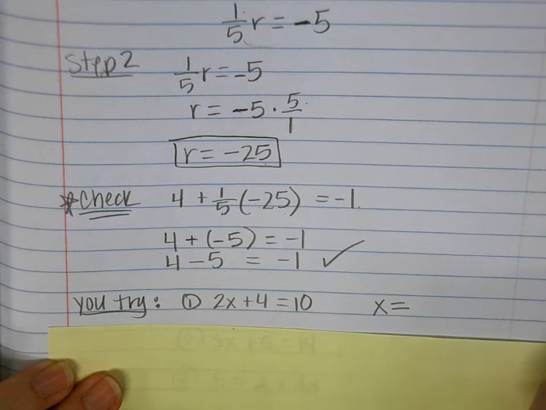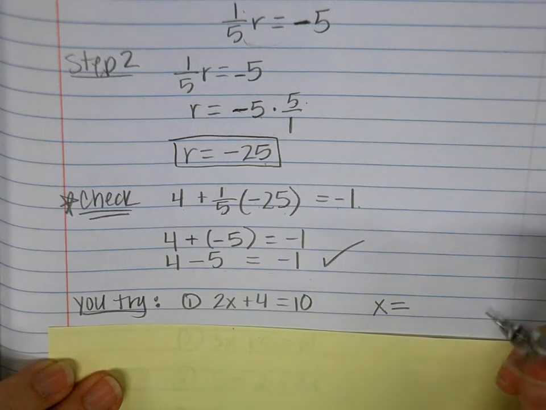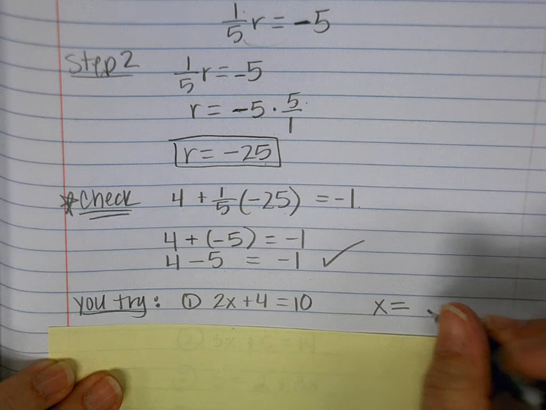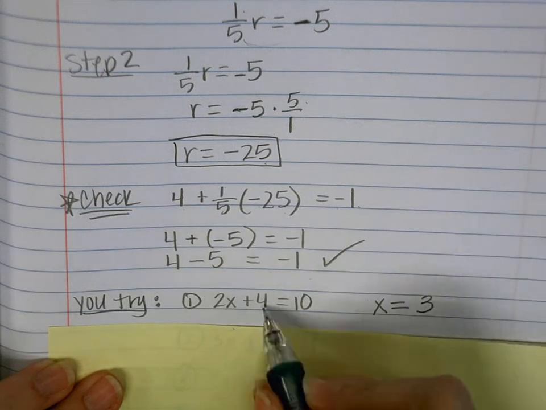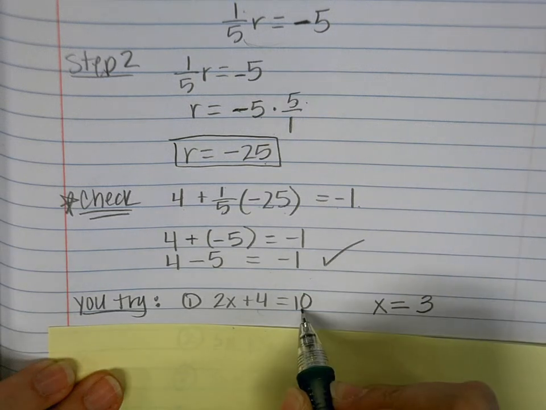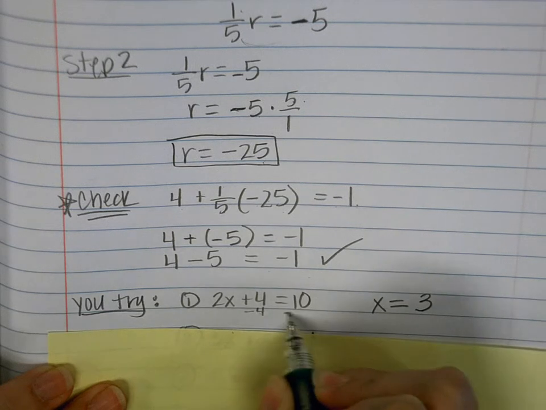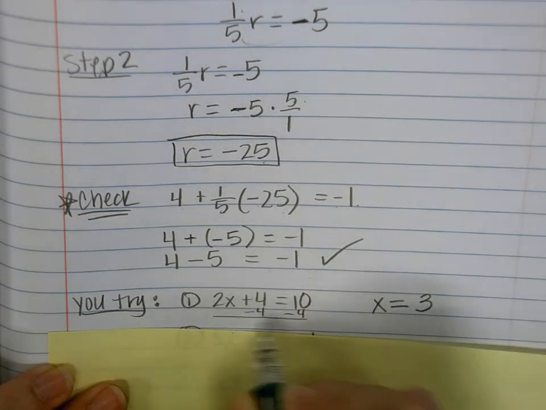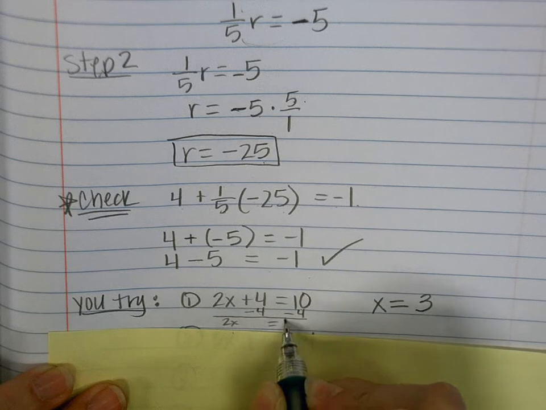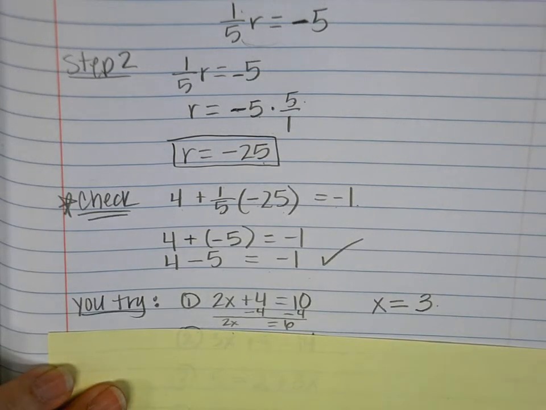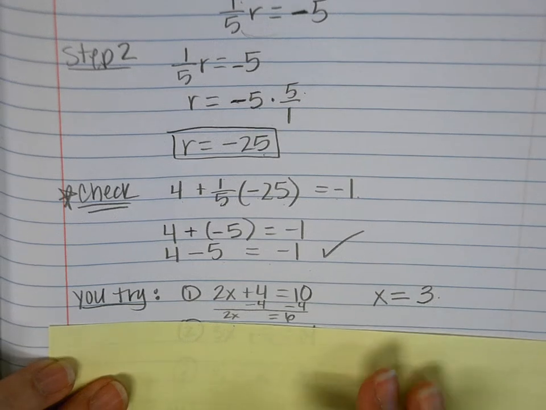All right, Kendall, what'd you get? X equals 3. Raise your hand if you agree. Raise your hand if you disagree. Raise your hand if you don't know. She's right. So when you subtract 4, you get 6, right? Did you guys do that? And then, I have to write small. You have 2x equals 6, and then divide by 2, so you get 3. Okay? Raise your hand if you got it right.